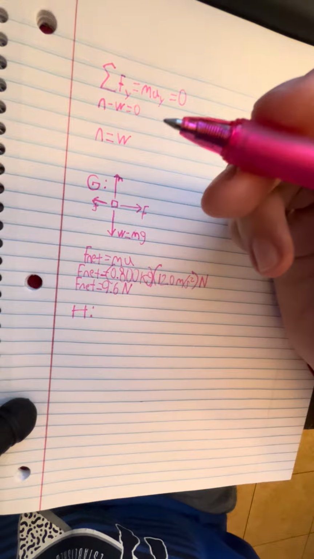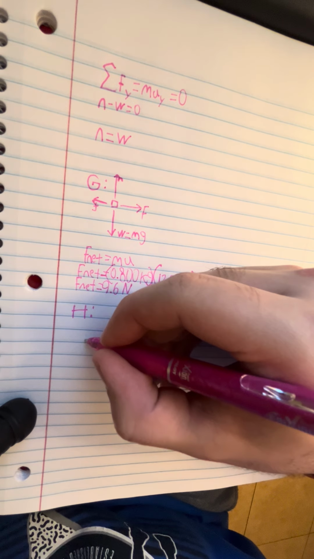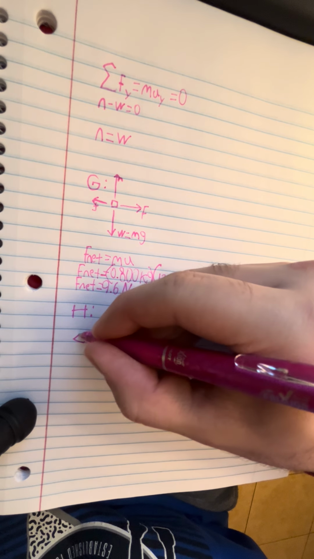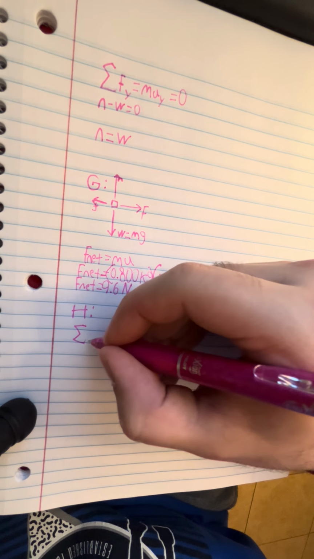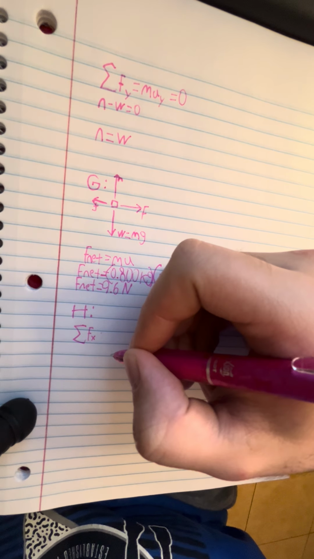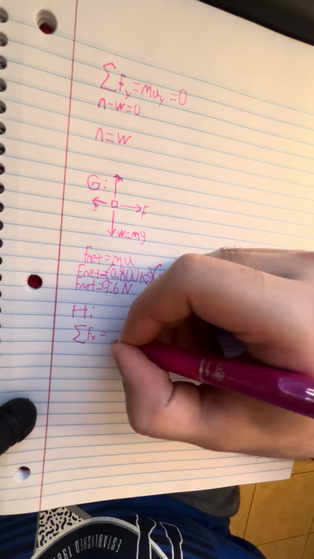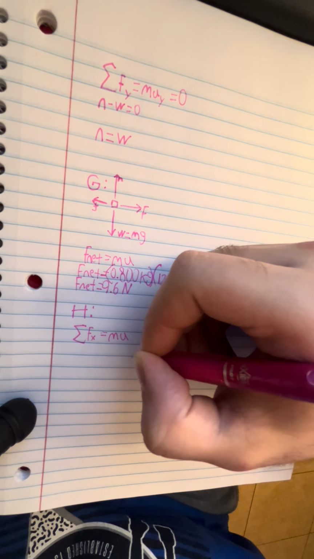So if we apply Newton's second law, we can write the sum of forces along x equals mass times acceleration.